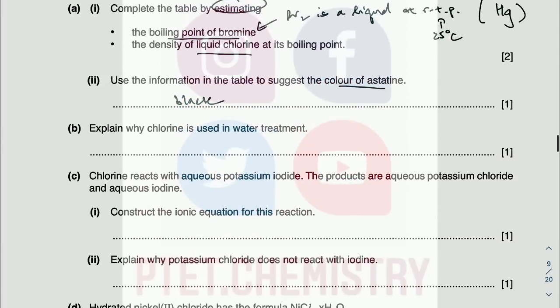Why is chlorine used in water treatment? It can kill microorganisms, so microbes or bacteria or harmful microorganisms.